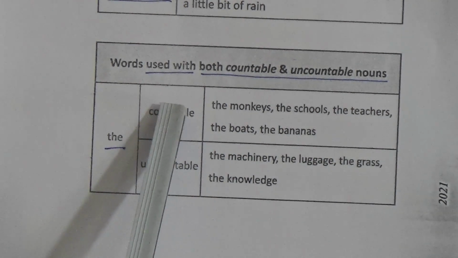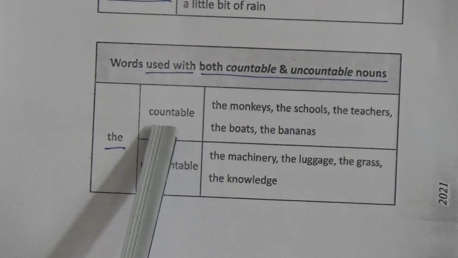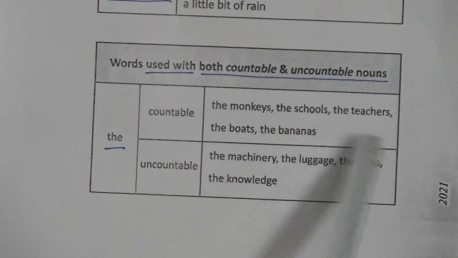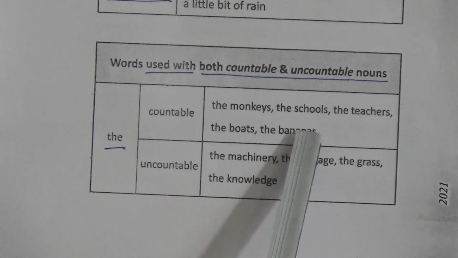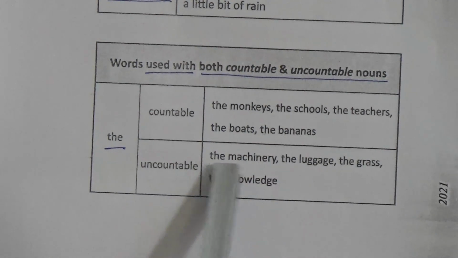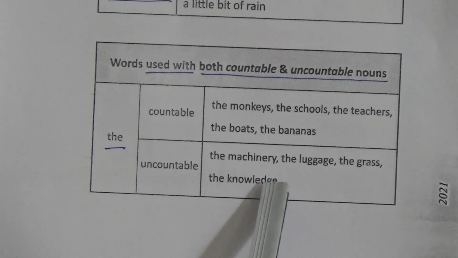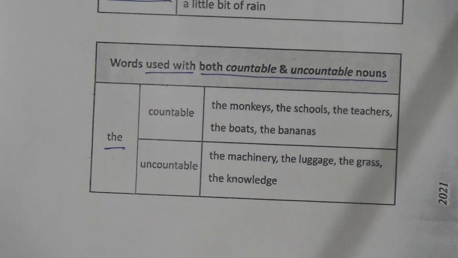It can be used with both countable and uncountable nouns. See the examples. Countable: the monkeys, the schools, the teachers, the birds, the bananas. Uncountable: the machinery, the luggage, the grass, the knowledge. Let's look at the next page.